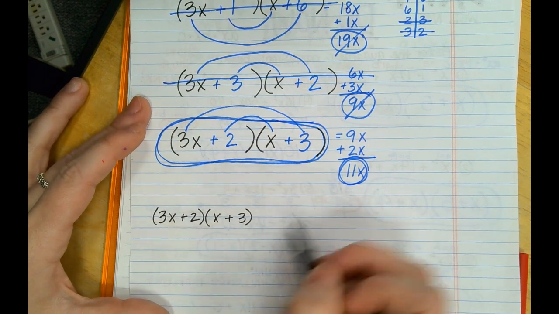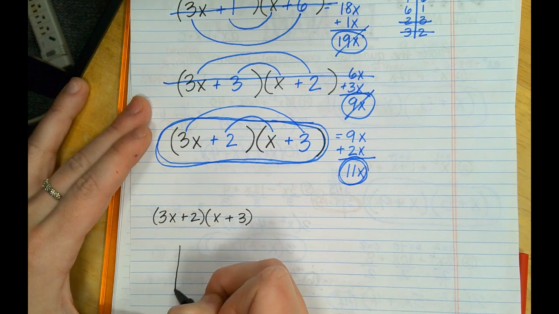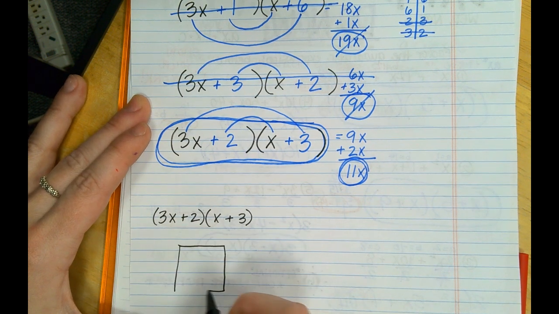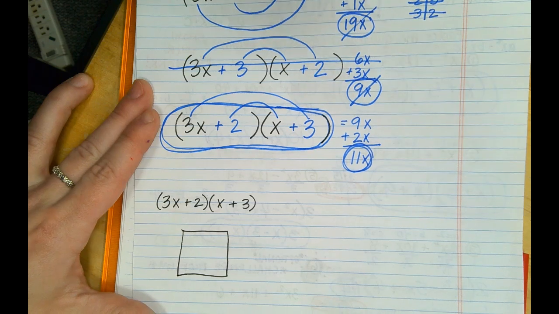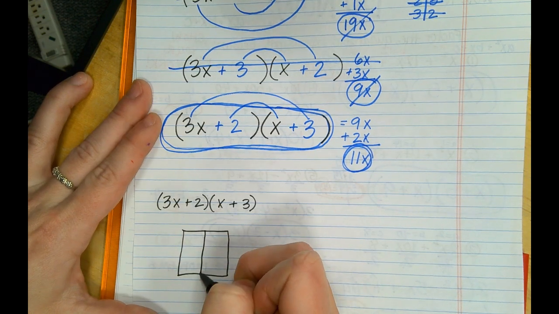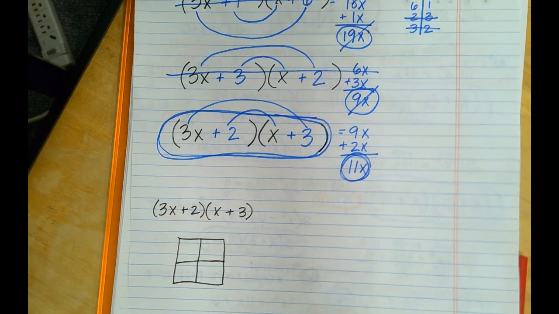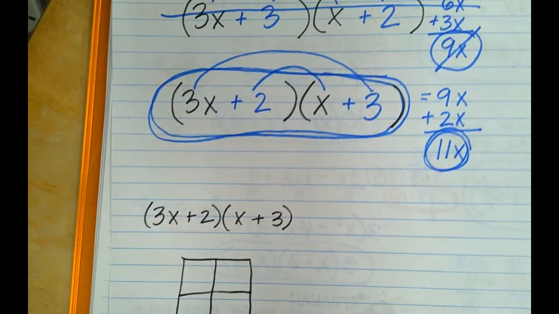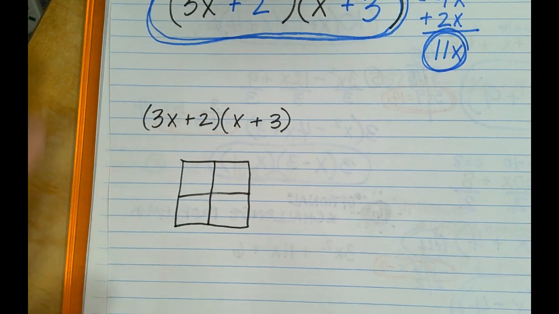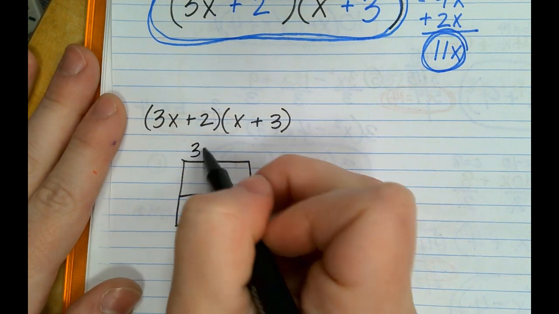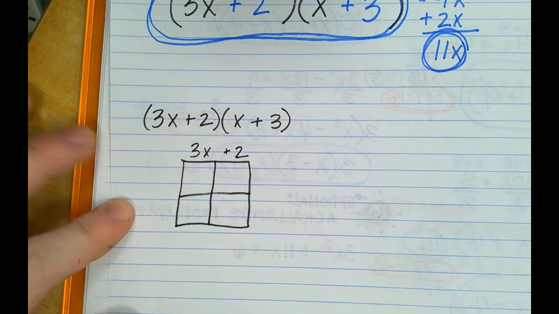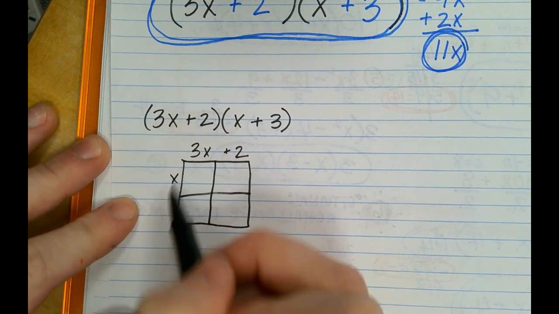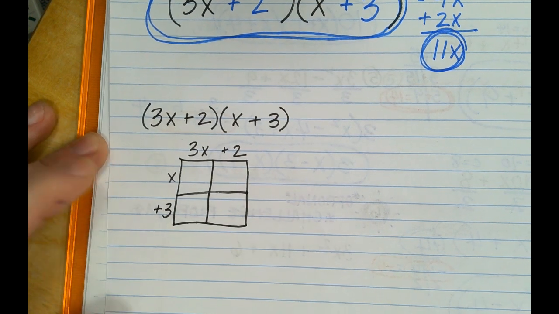Do a little box method. Either one you could do. I'll show both. Let me zoom in for everybody so we can see a little better. 3x plus 2 and x plus 3.